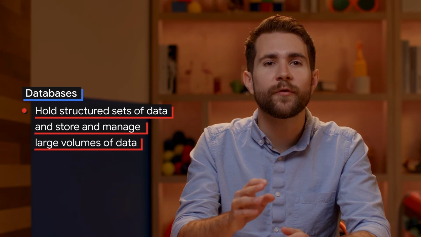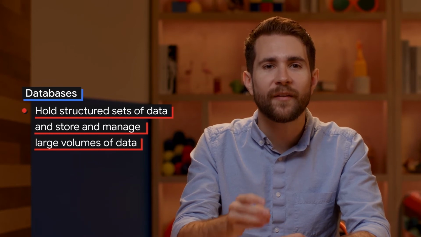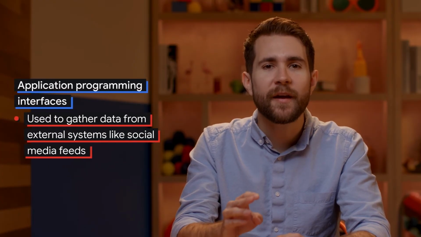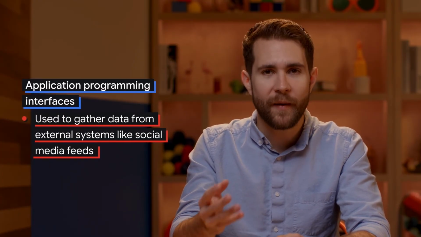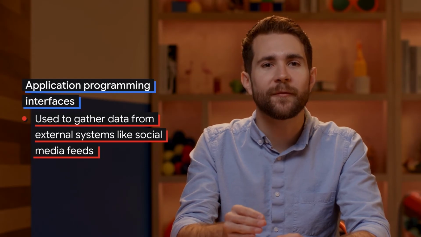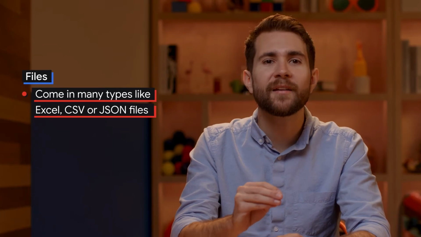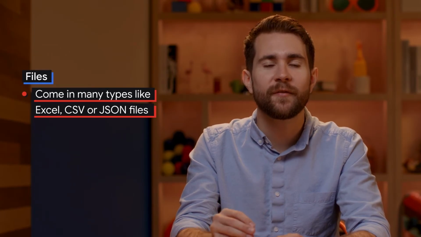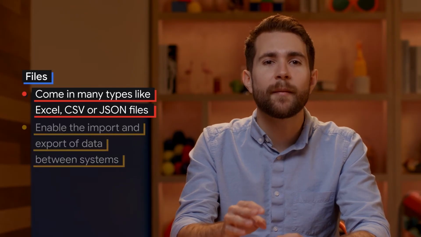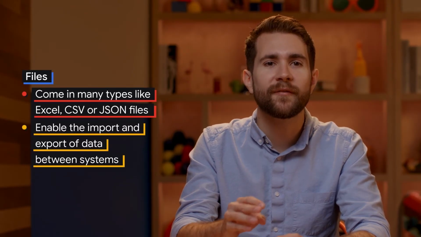Databases usually hold structured sets of data and store and manage large volumes of data. Application programming interfaces, or APIs, are used to gather data from external systems, like social media feeds. Files can come in many types like Excel, CSV, or JSON files. These types enable the import and export of data between systems.